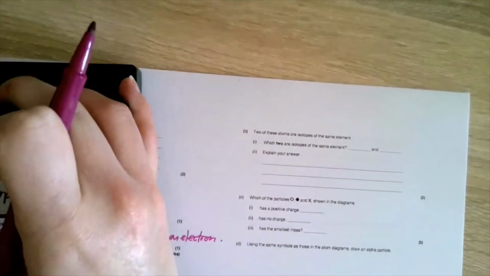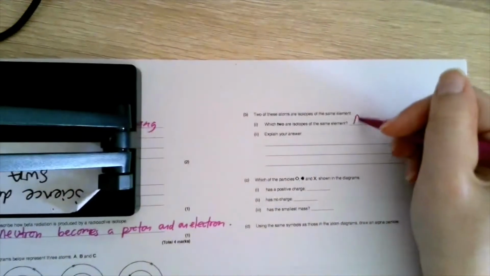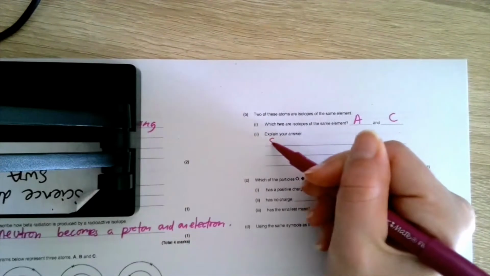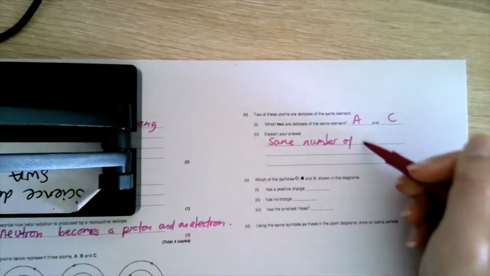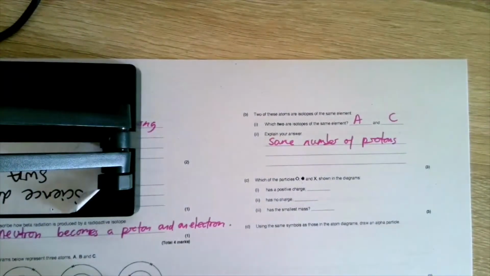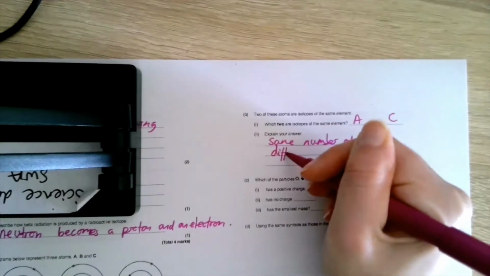Two of these atoms are isotopes of the same element, so therefore that must be A and C, and this is because they have the same number of protons, where we've got 3 and 3 shown by the blacks, and then the whites must be shown on neutrons, 3 and 4, different number of neutrons.